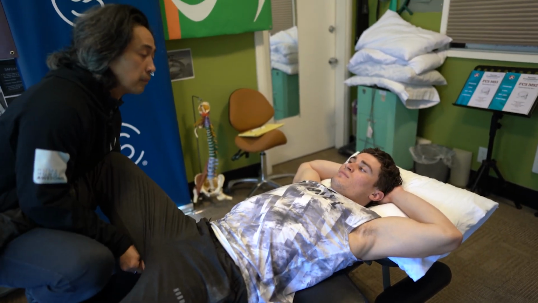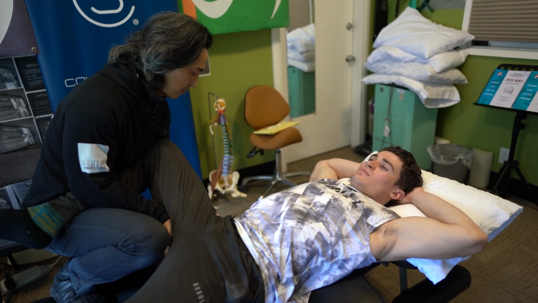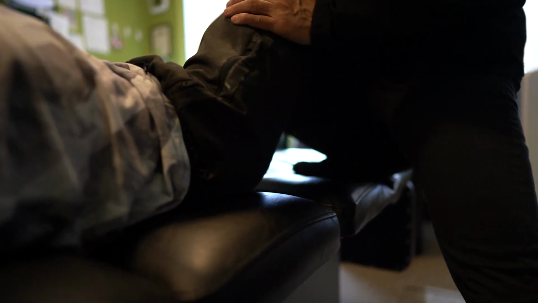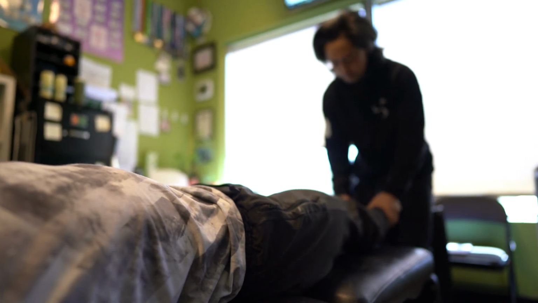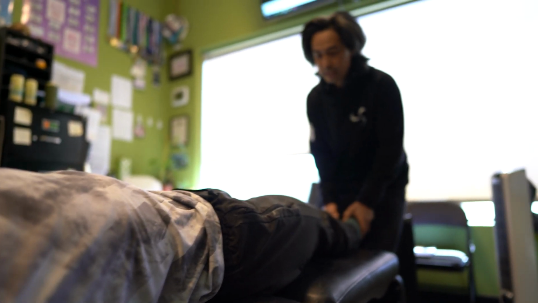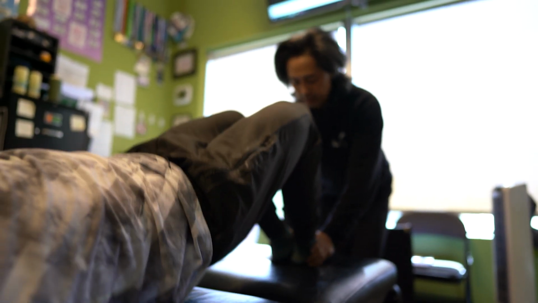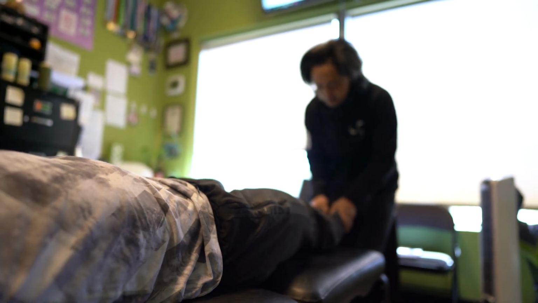The best time to come see a Counterstrain practitioner is if you've been doing stretching and exercises, and no matter how much stretching, no matter how much exercises, that stretching is not causing the pain to reduce. It's not allowing you to gain increased mobility.